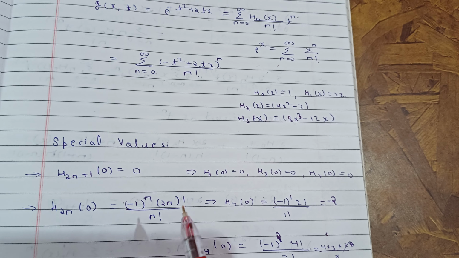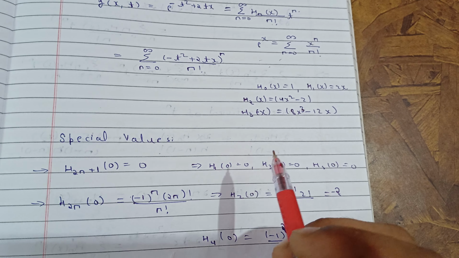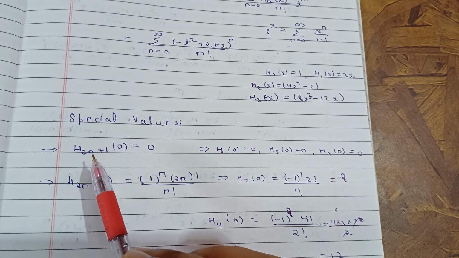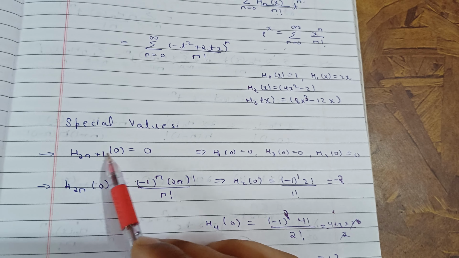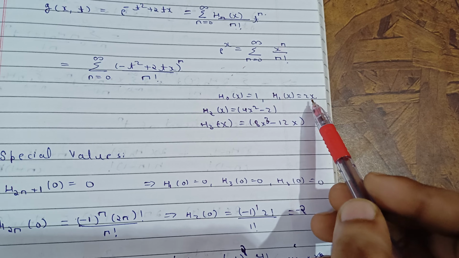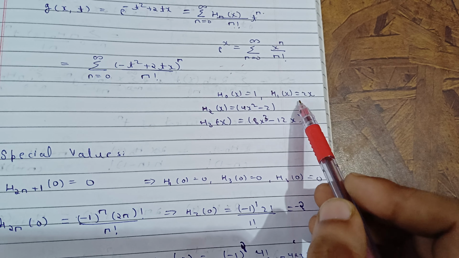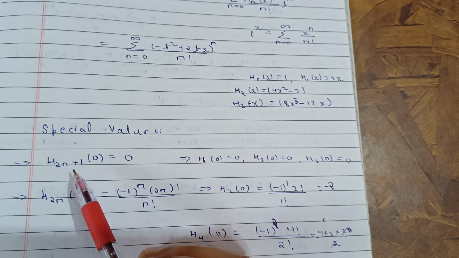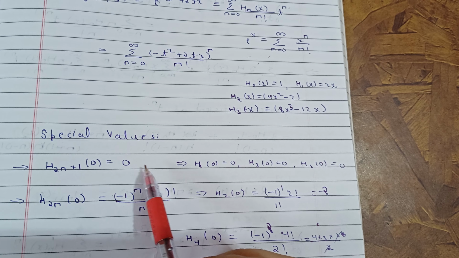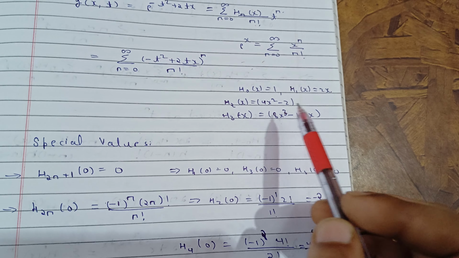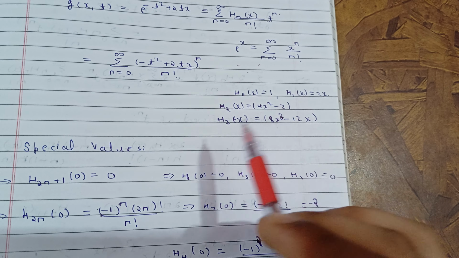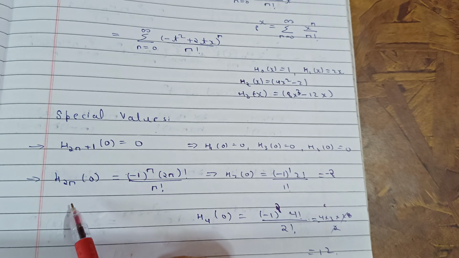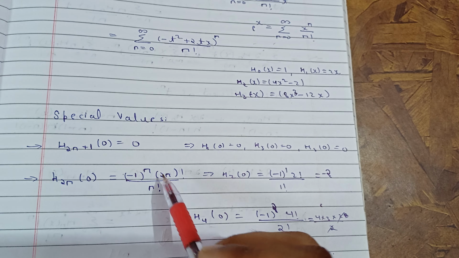These are very useful. Now you must remember some special values also. What is the Hermite polynomial at 2n plus 1, meaning this will be odd. So see, all odd terms at 0 become 0 because the lowest power is 1 here. So that's why you get H(2n+1) at 0 is 0. Now for the even terms, like H0, H2 and H4, this will be your formula. H(2n) at 0 will be minus 1 to the power n times 2n factorial divided by n factorial.